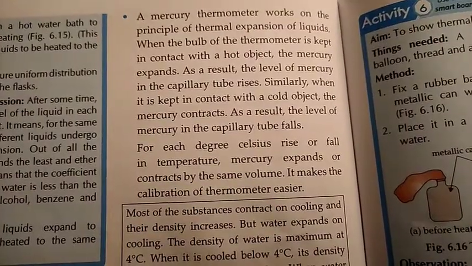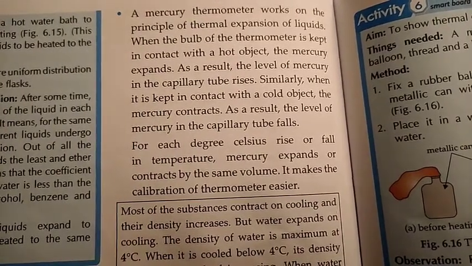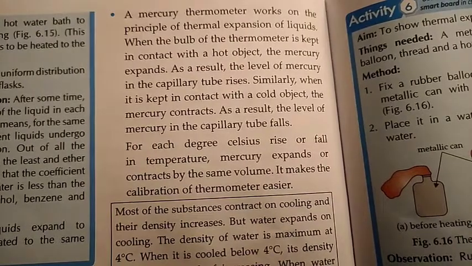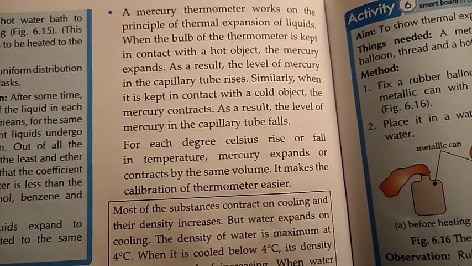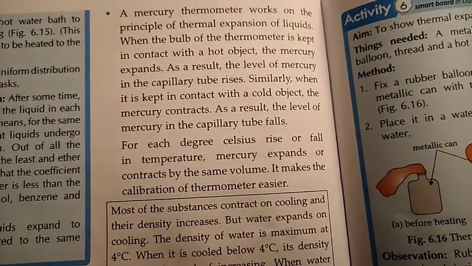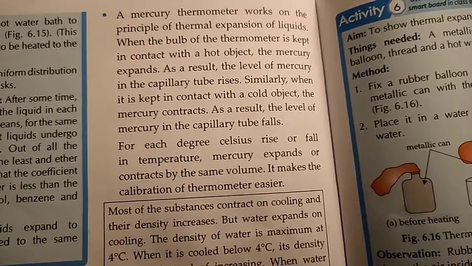A mercury thermometer also works on the principle of thermal expansion of liquids. As we know, there is mercury inside the thermometer. So when the bulb of the thermometer is kept in contact with a hot object, the level of the mercury rises in the capillary tube and it shows that mercury expands on heating.